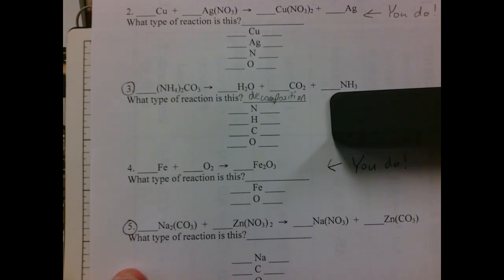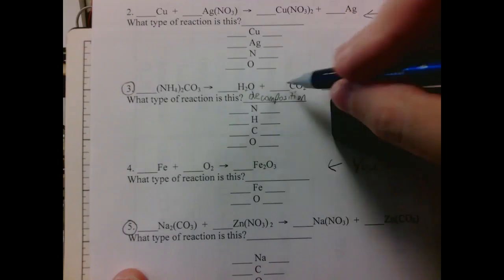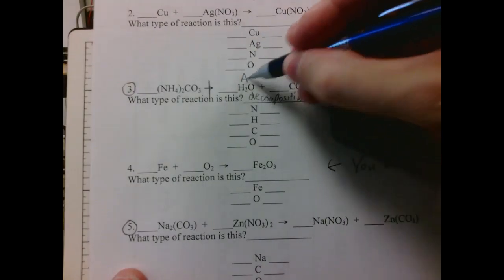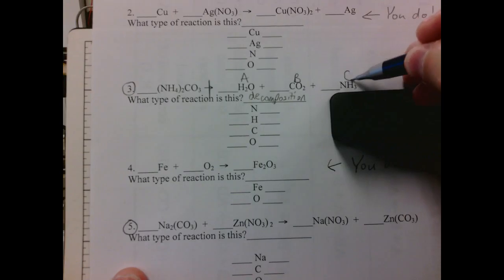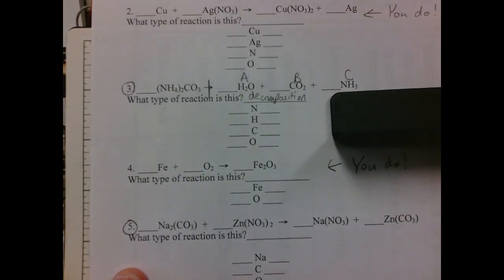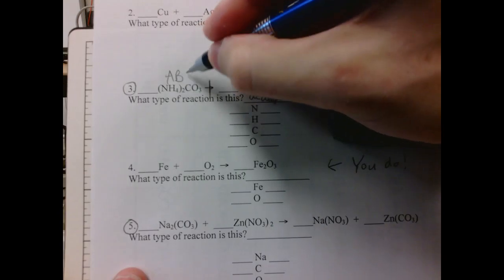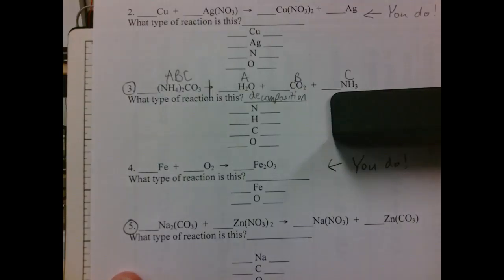When things decompose, you're splitting one thing into many things. Notice how on the right-hand side of the equation here, I have an A, a B, and a C, but all those things were combined together into one thing on the reactant side. We'll call it ABC. This doesn't match the general formula for a decomposition reaction that I gave you. That was AB falls apart into A and B.